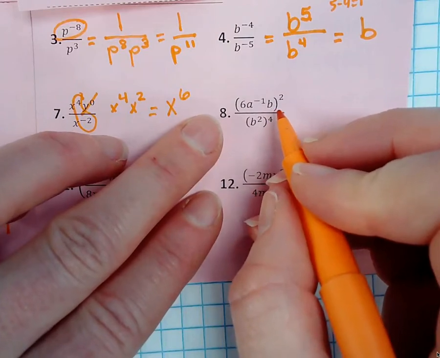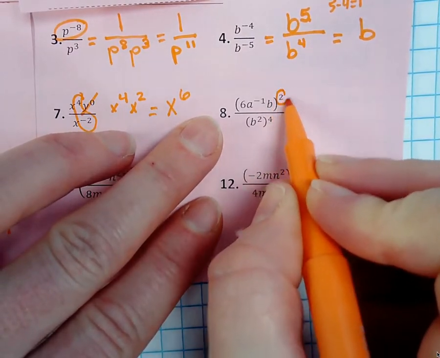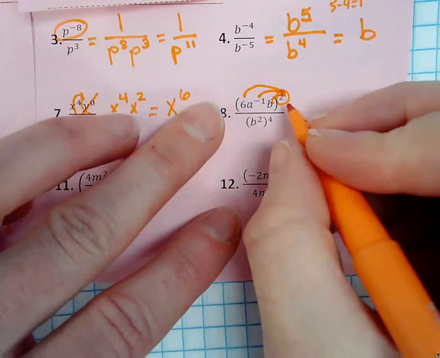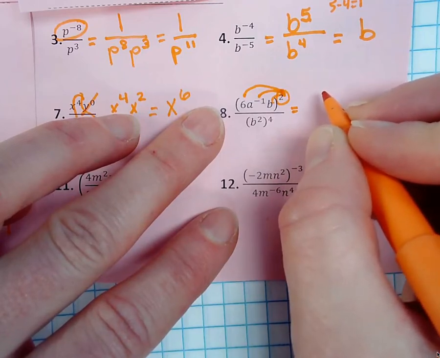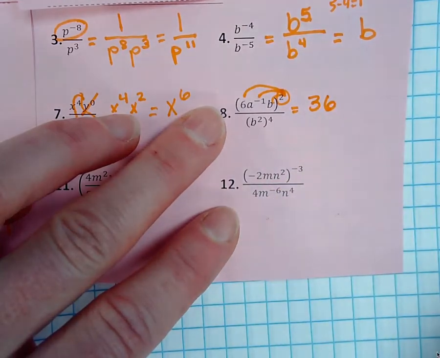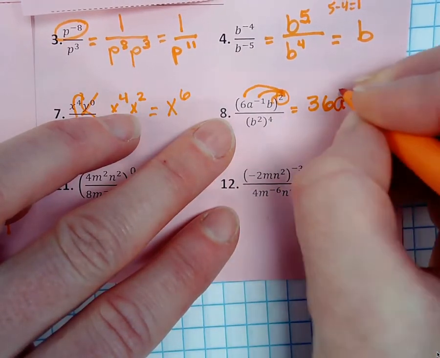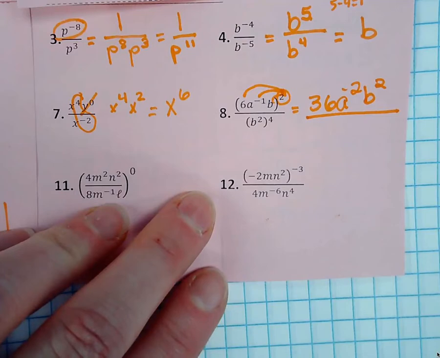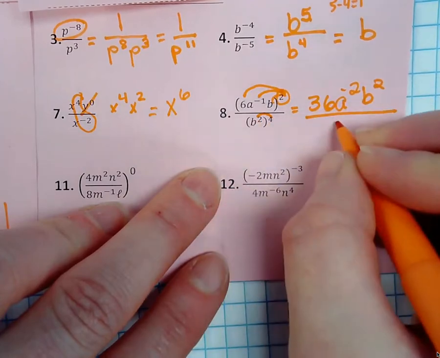All right, next one. We have to get rid of this squared right here before we can move on. So what is that called whenever it's a power to a power? What are we doing to this? Yeah, we're going to send it in. So this would be 6 squared. What is 6 squared? 6 times 6. 36. And then a to the negative 1, I'm sending the 2 in there. So it's going to be a to the negative 2. And then b to the 2 over. I need to send the 4 in, like I'm distributing it. So that'd be 4 times 2, making it 8.